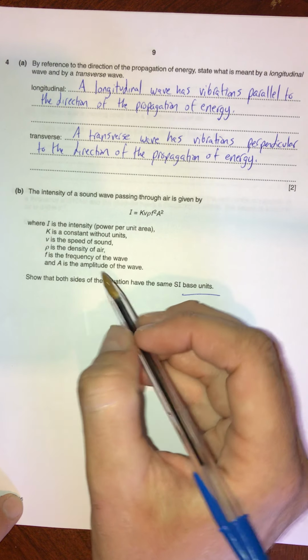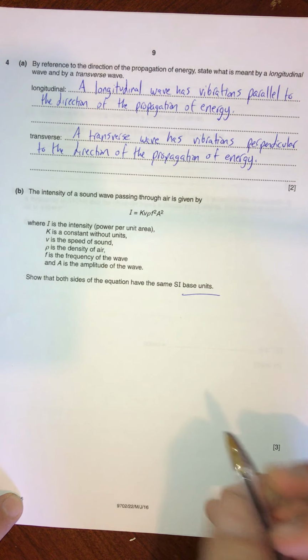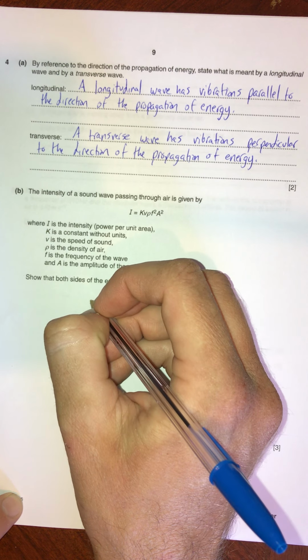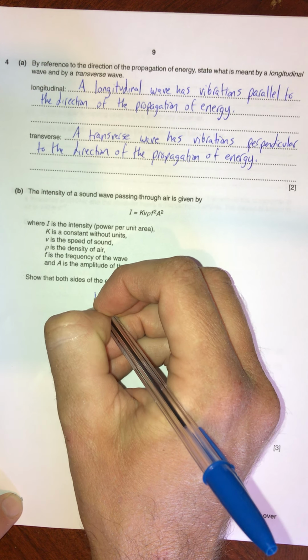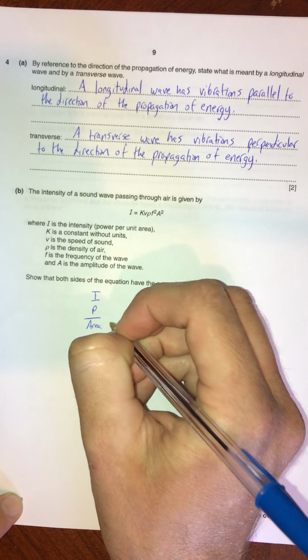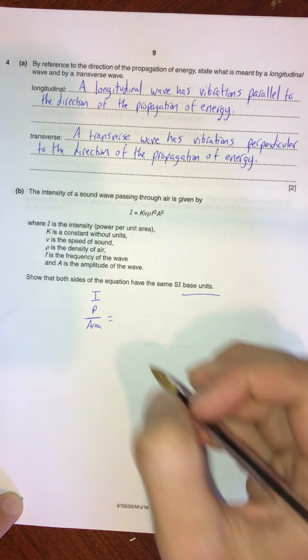I'll start by using the definition that they gave us here. Power per unit area is what intensity is. And so if we think about it in terms of quantities, we've got intensity, which is power per area. I'm going to write out the word area to not confuse it with A here for amplitude.